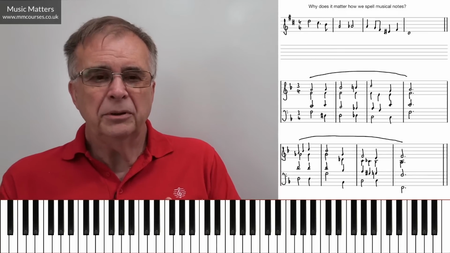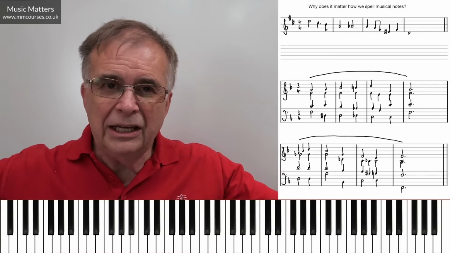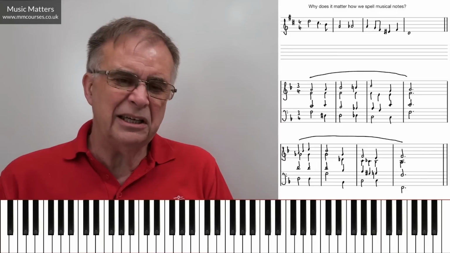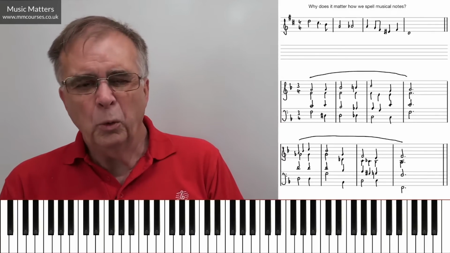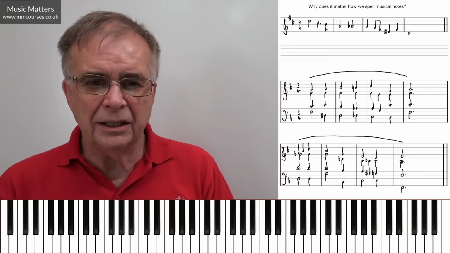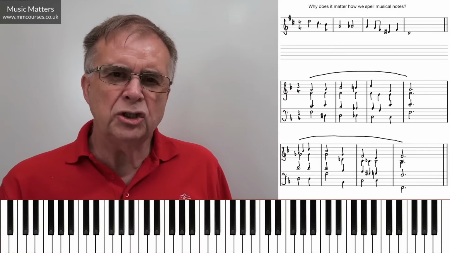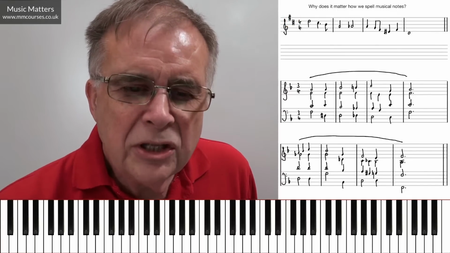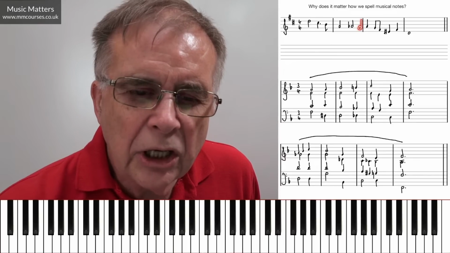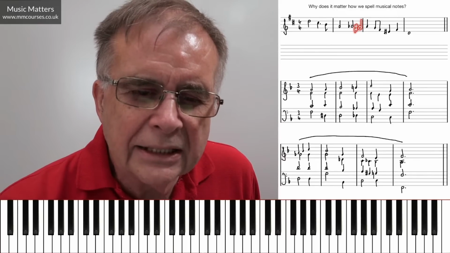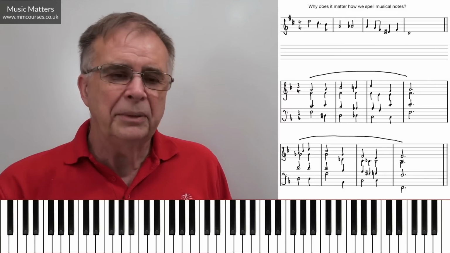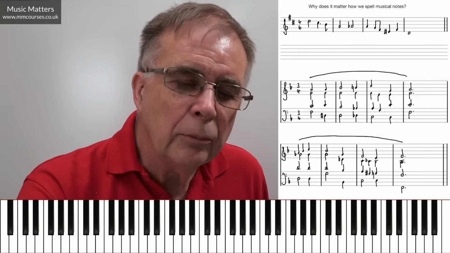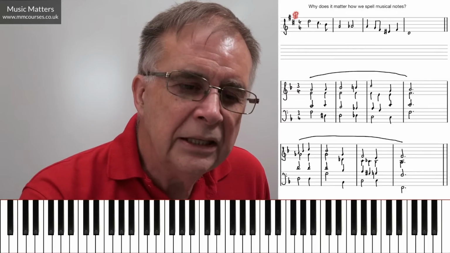Now, this is an example of one that's not entirely crystal clear. Is there anything wrong with calling it A flat? Well, at one level, not particularly. However, we are dealing with a key that's using sharps, and if this note were a G sharp instead of an A flat, it might be slightly more logical, because G sharp would be the next sharp in the key signature.